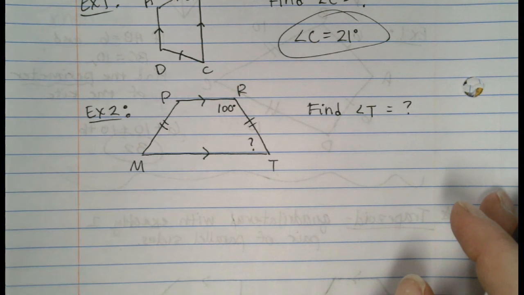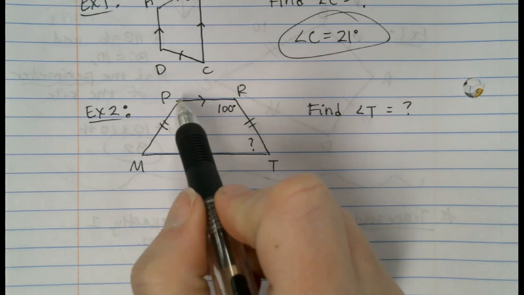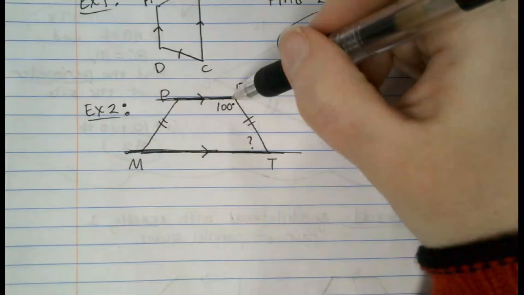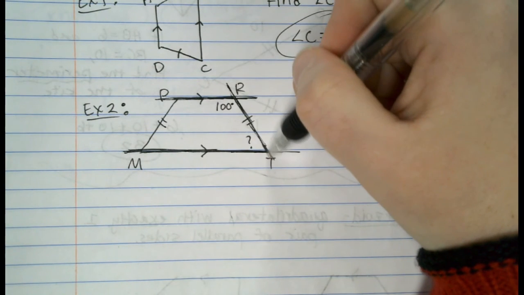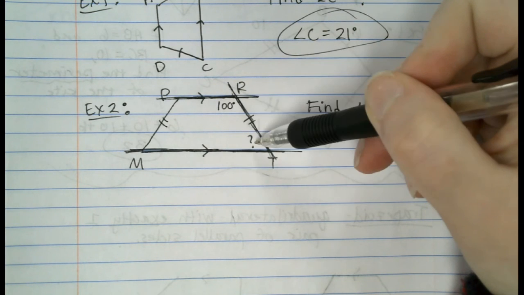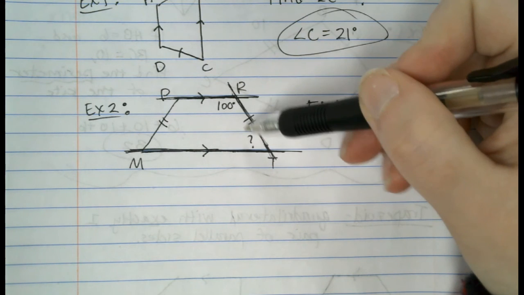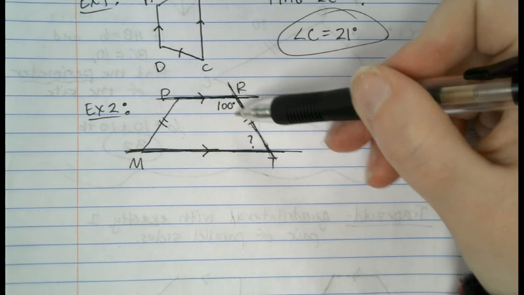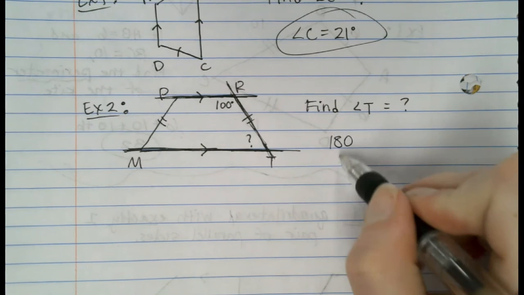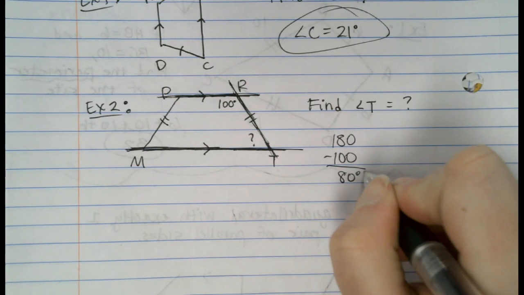That's a good way to do it. I'm going to show you an easier one, but what you've got is actually a good way to do it. If these lines are parallel, and they are, and let's say I pretend this is my transversal. Do y'all remember the relationship between these two angles? Same side interior. Good. They're same side interior. And same side interior angles add up to how much? 180. So if these add up to 180, all I have to do is 180 minus 100. That tells me angle T is 80 degrees.